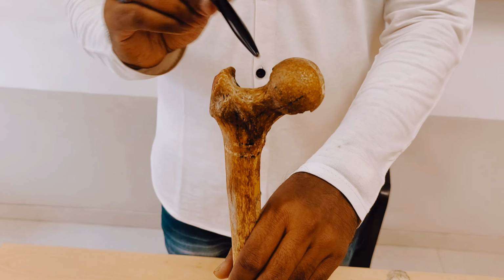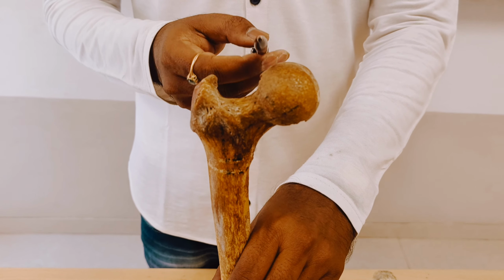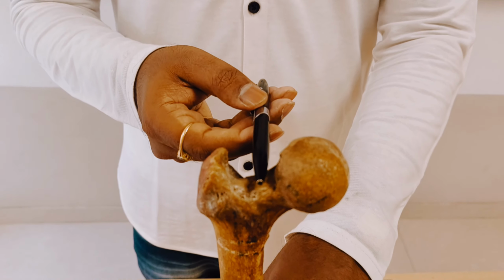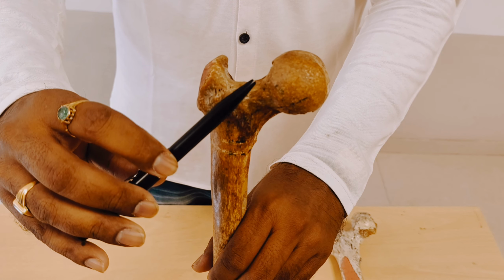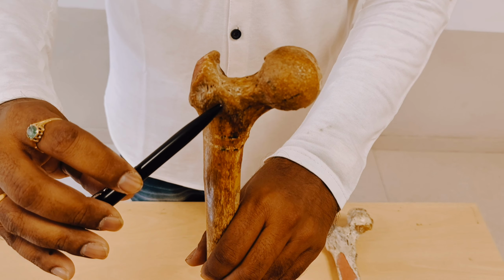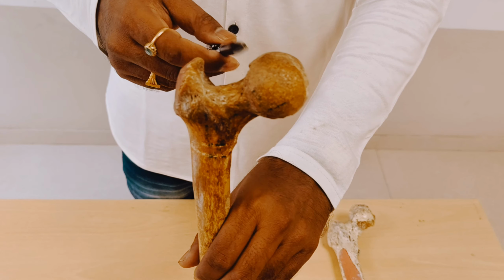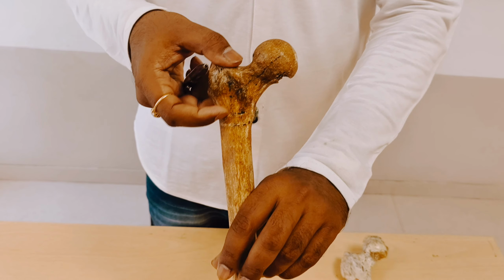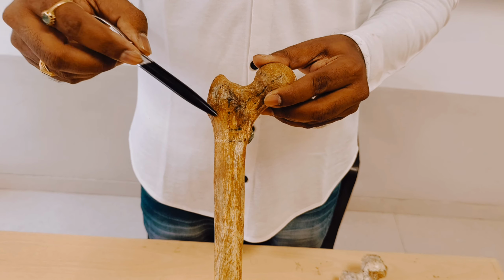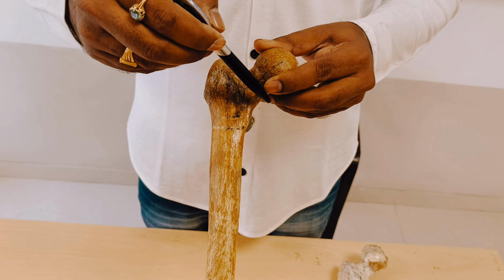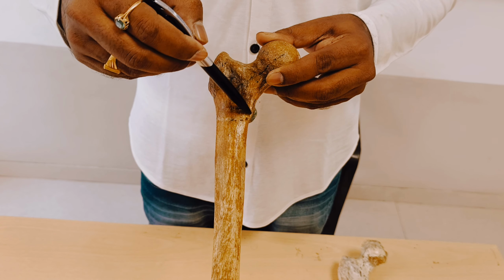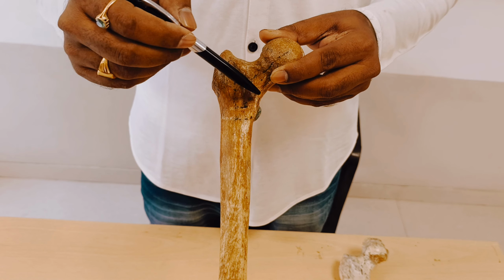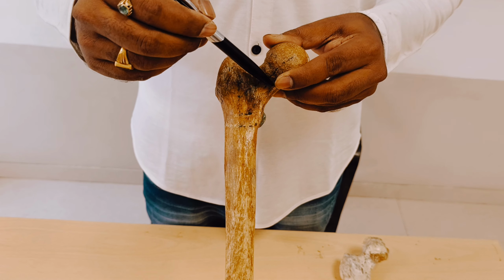This is the neck, which connects the head with the upper end of the shaft, and this forms an angle which we call the neck shaft angle. This neck shaft angle is about 125 degrees in adults. So that is what you have to remember about the neck shaft angle.